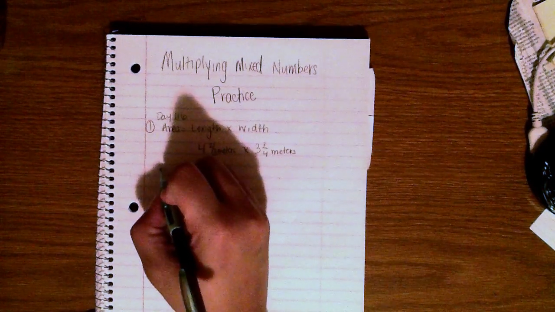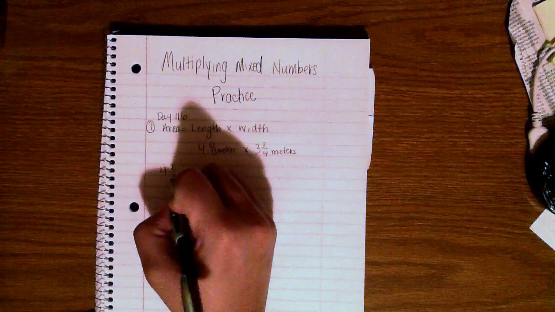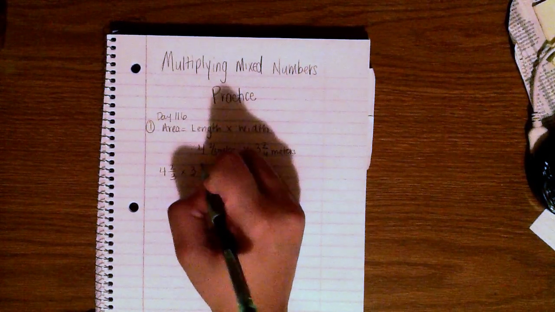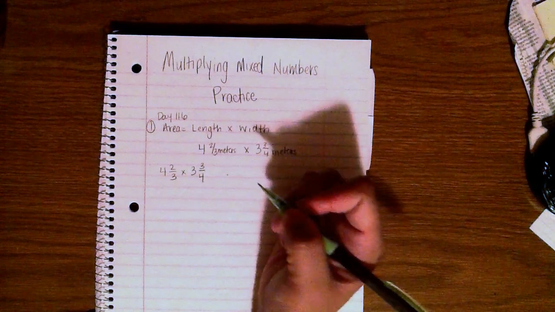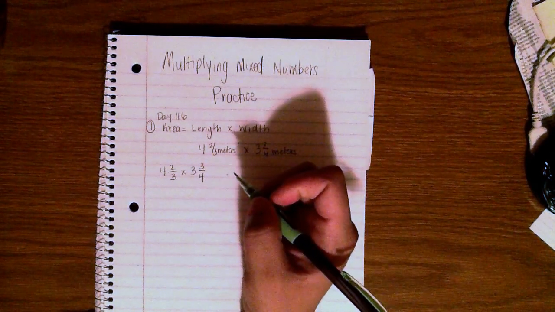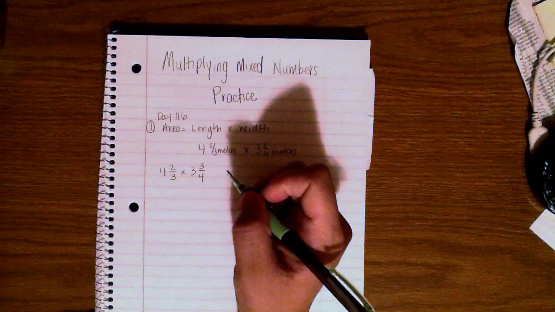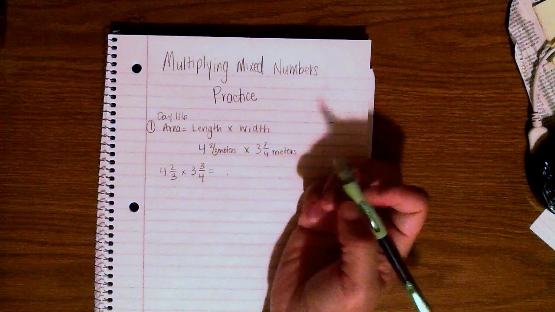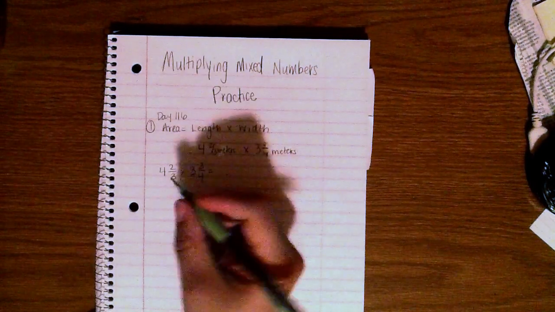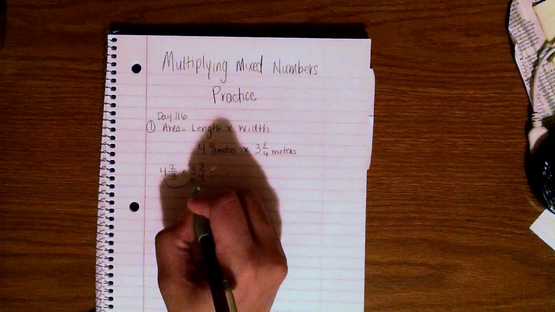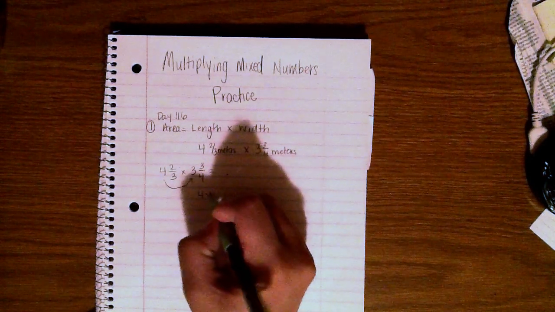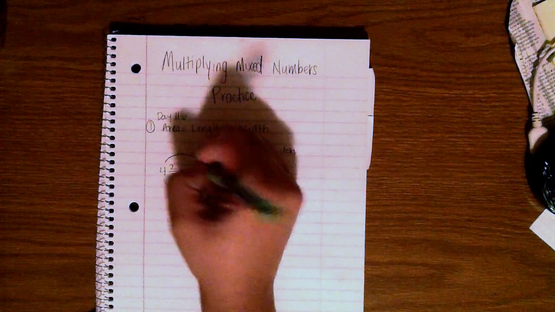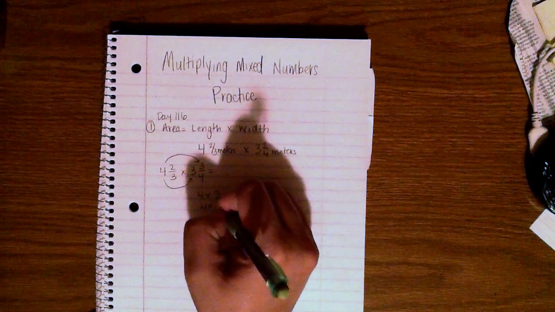So the equation 4 2/3 times 3 3/4. If I think about this equation in terms of exactly what I'm multiplying, I have to make sure I distribute all my numbers evenly. So this is saying 4 times 3 is one equation, and 4 times 3/4 is one equation.